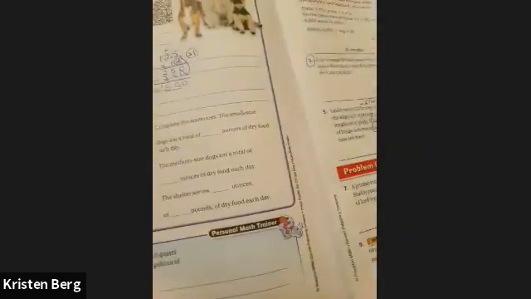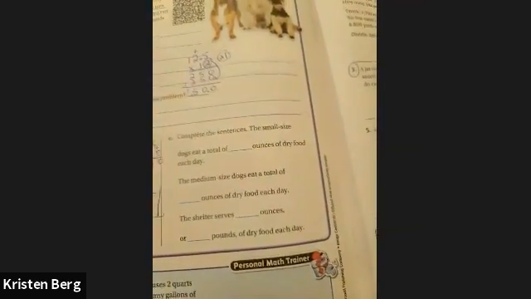You will have 8 for homework. On the back, you are just going to do 3, 4, 5, and 6.